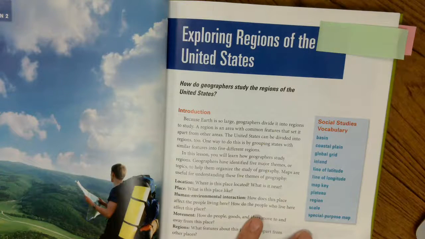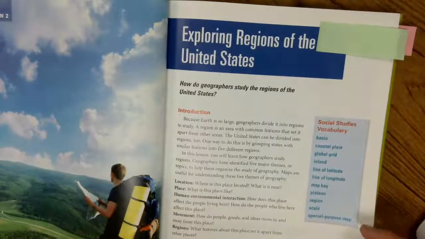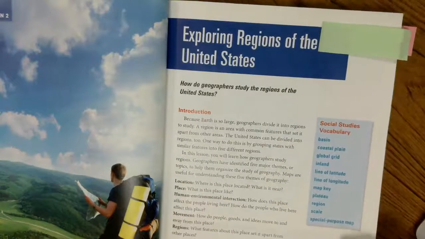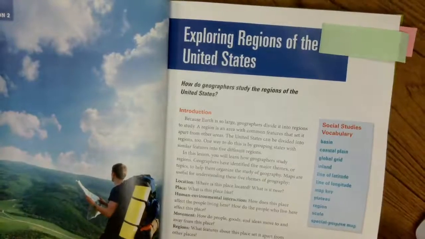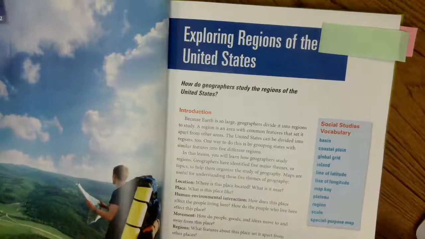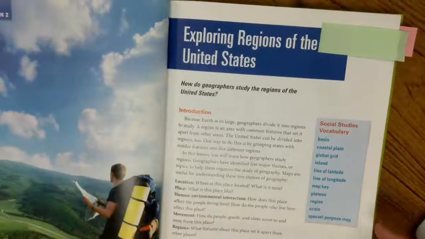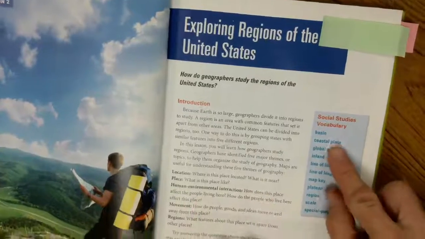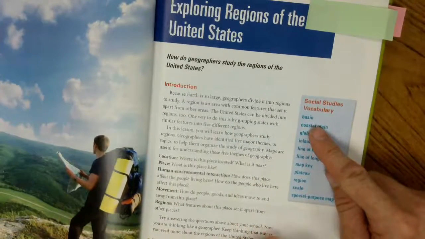Good morning, fourth graders. We're just about at the end of chapter 2 in our social studies book. Quick review. Here was the introduction page. Here are all the words. Remember, you're viewing this book online.